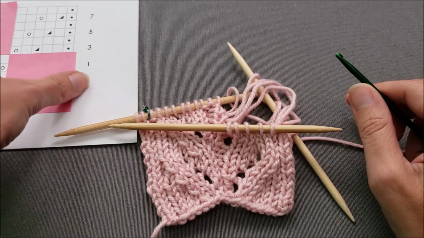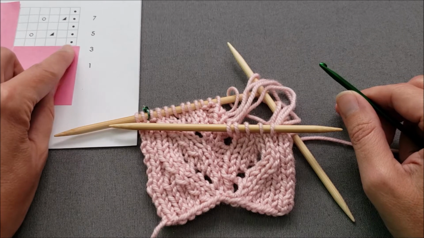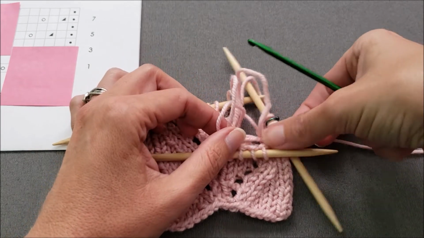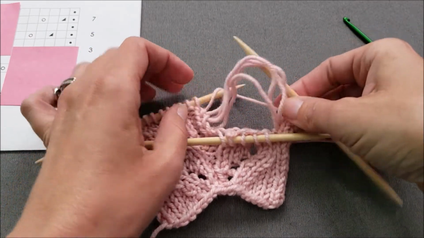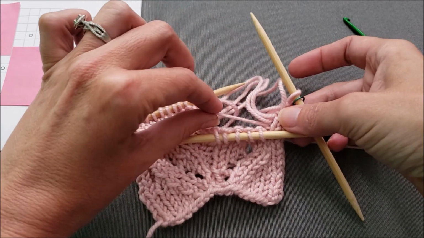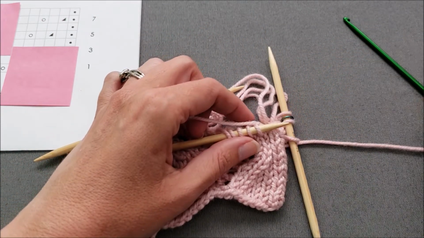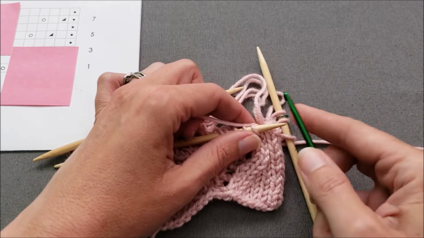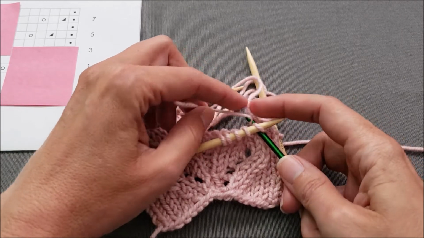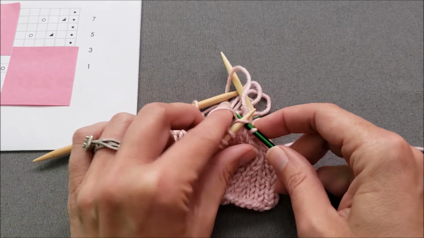We finished row 3, so let's move our sticky note up. Looks like for the next row we're just going to knit all the stitches. Find the lowest strand of this rungs of the ladder. And there's the lowest strand. That's what I'm going to use to knit the next row. Insert your hook knitwise through the next stitch, wrap counterclockwise, and pull it through. And work across those 5 stitches.